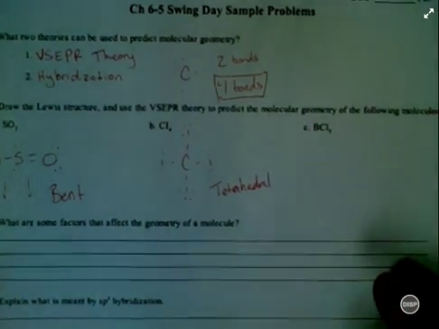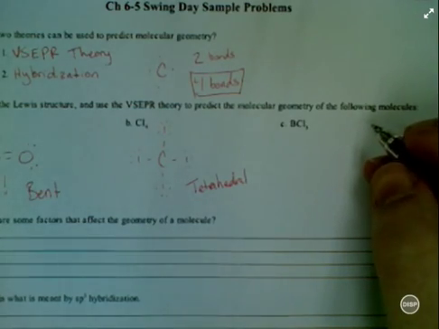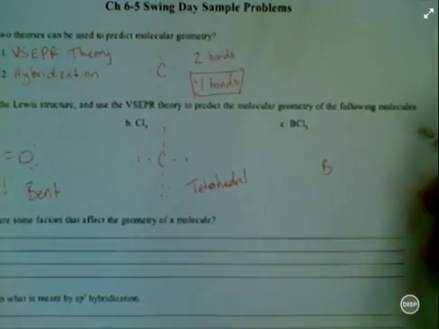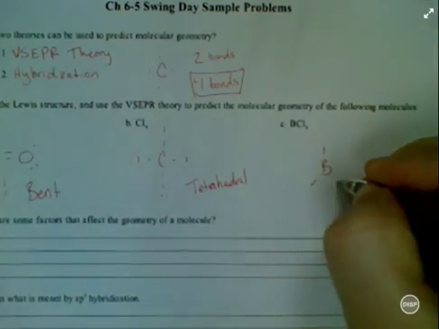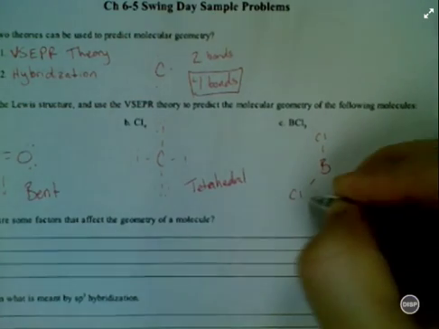And C, looking at BCl3. So the least electronegative atom there is the boron. I'm going to surround that with my chlorines.